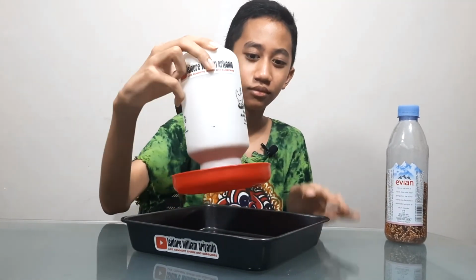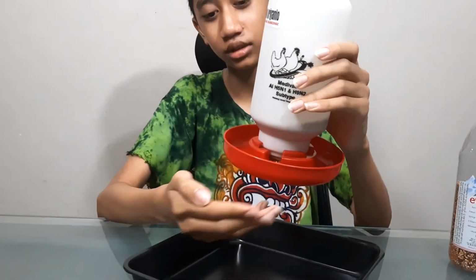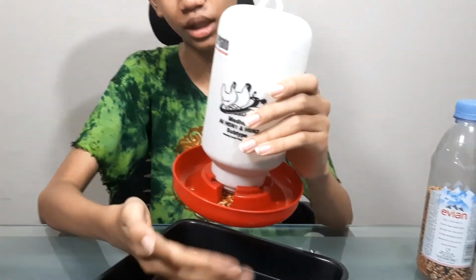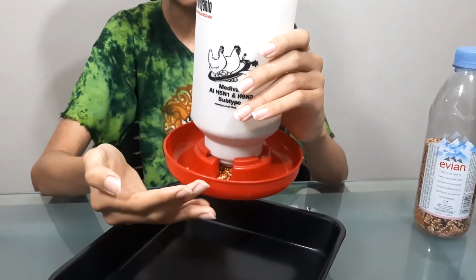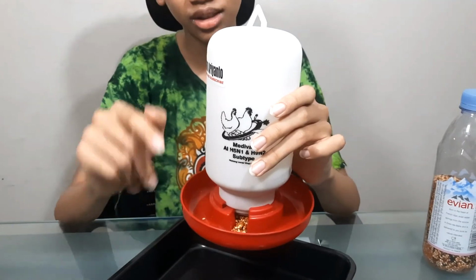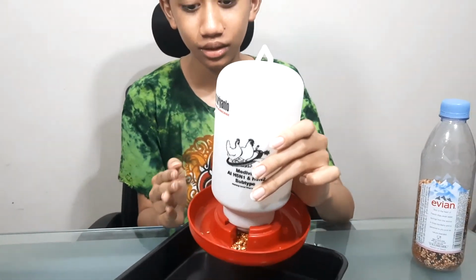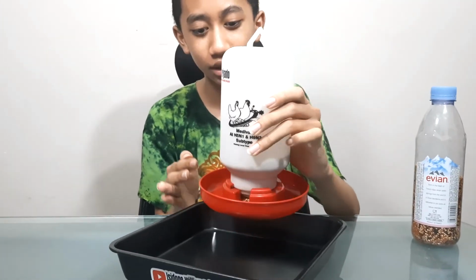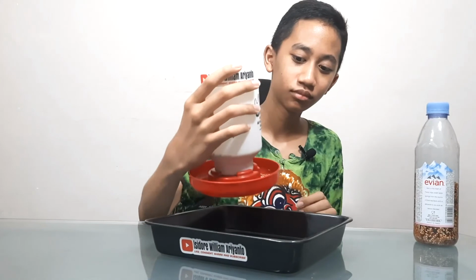The front part should be right here because it is where the food comes out and where the birds will eat. You don't want the food to be facing away from the bird. Okay, I guess the food one is pretty easy.